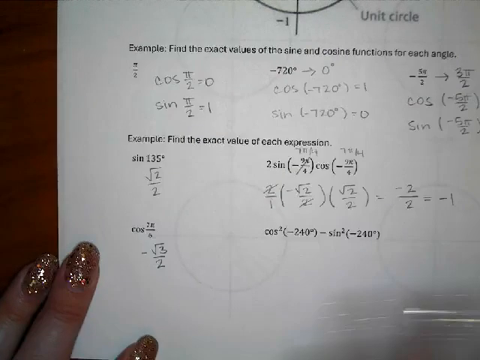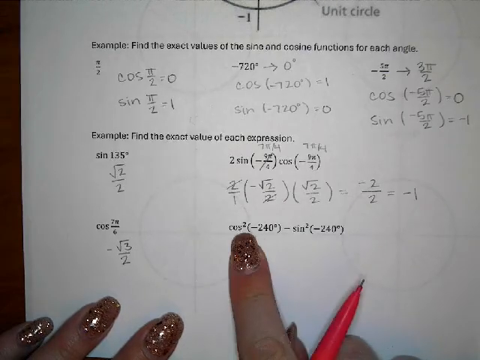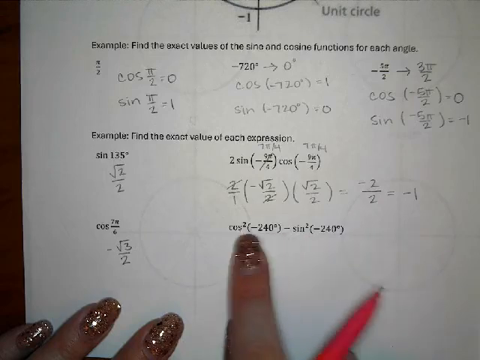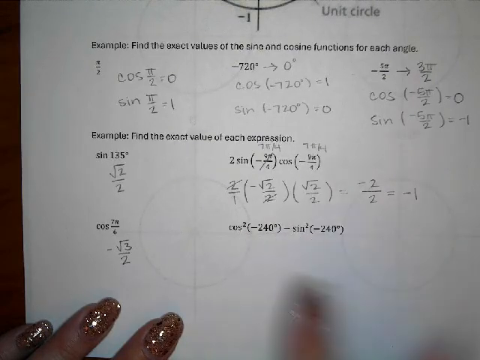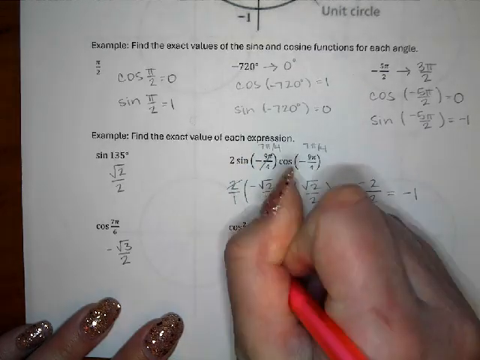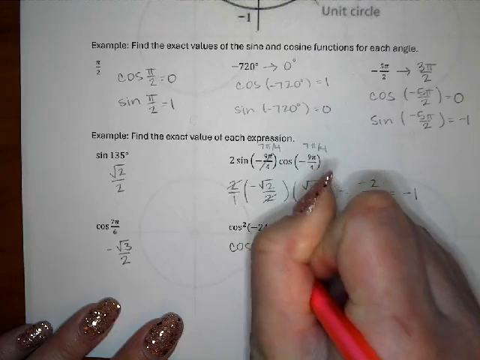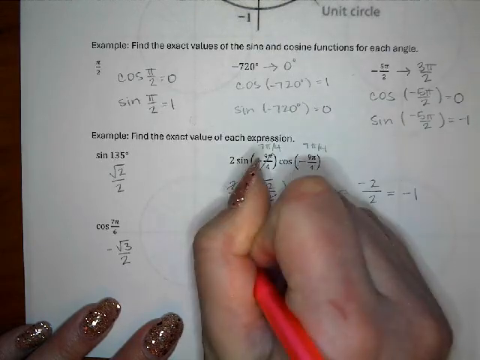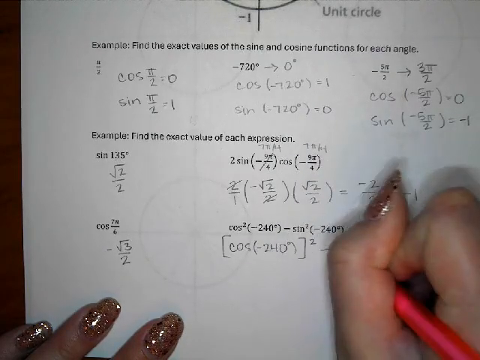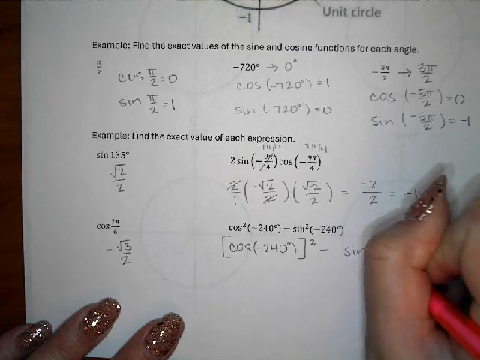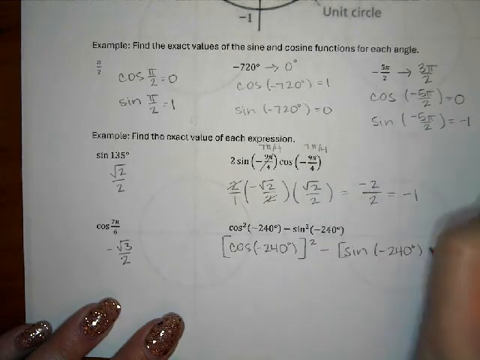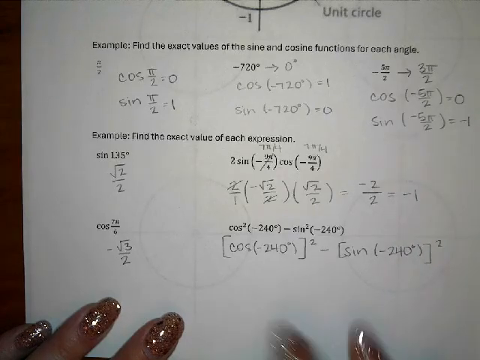All right, for this one, we have cos squared of negative 240. Now here, this notation can often be confusing for students, so I'm going to rewrite this so you understand what it means. It means that you're taking cos of negative 240 degrees, and whatever result you have for that, you are squaring it. And then you're subtracting off sine of negative 240 degrees, whatever that is, squared.